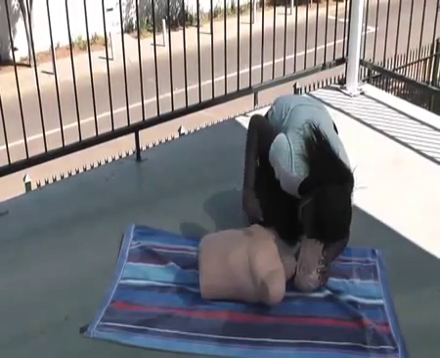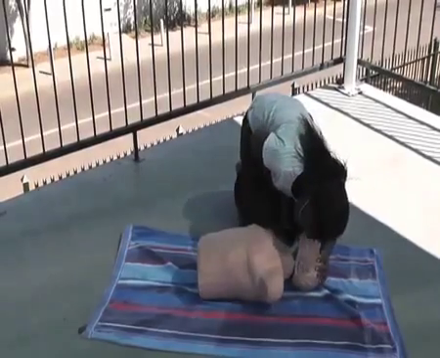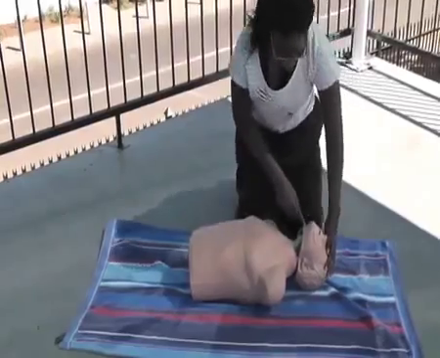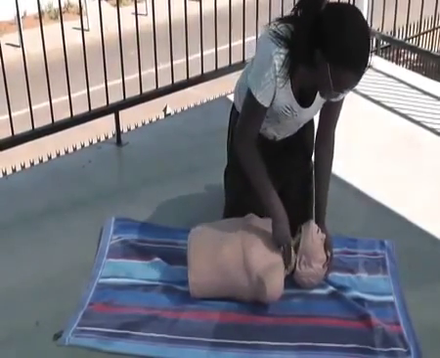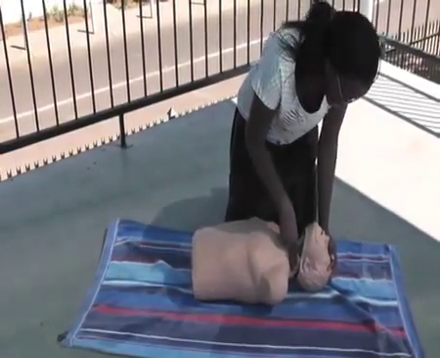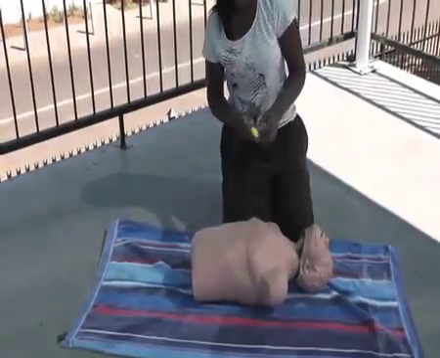You look for chest rise for the breathing. You listen for the breathing, or you try to feel the breathing. Then if there's no breathing, you check for circulation on the carotid pulse or the radial pulse. If there's no circulation and there's no breathing, then you have to start with CPR.